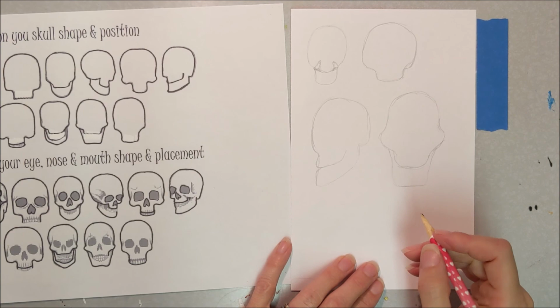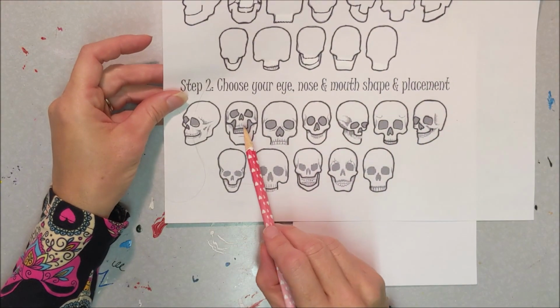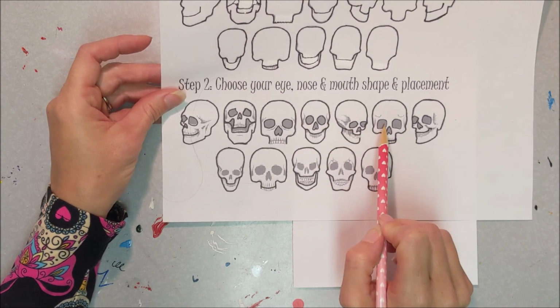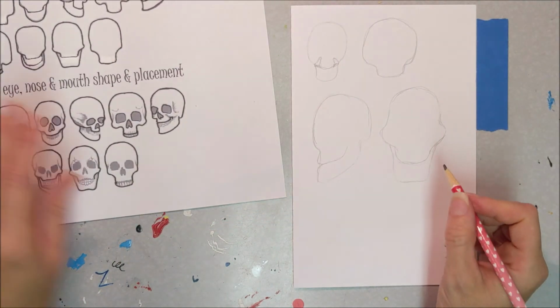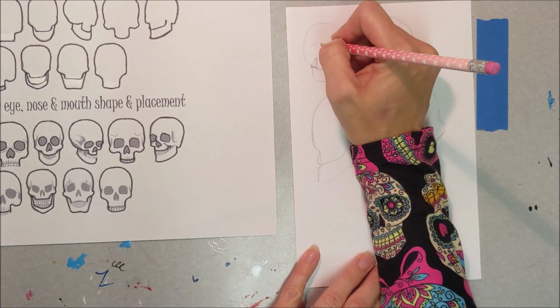Now I have to decide what kind of eyes I want. So when I create my eyes, I might want to have more boxy shape. I might have more of a circular shape. I kind of like the boxy shape.